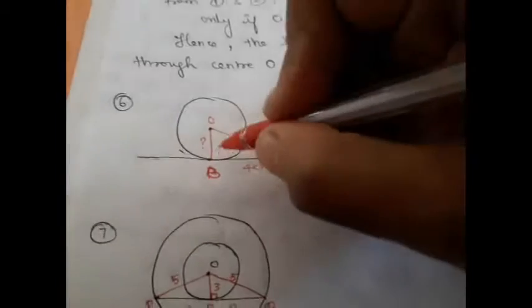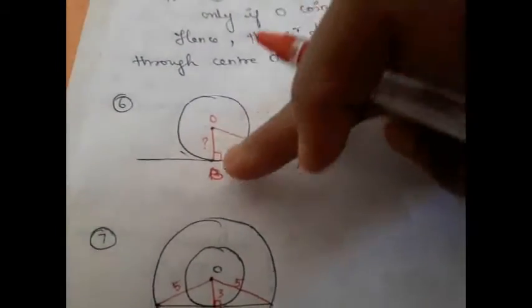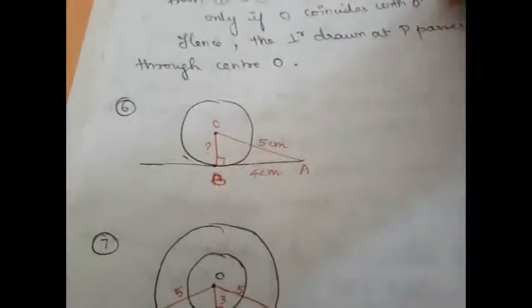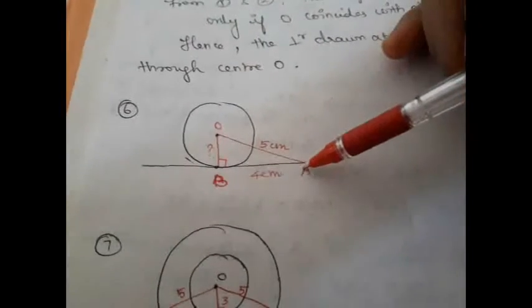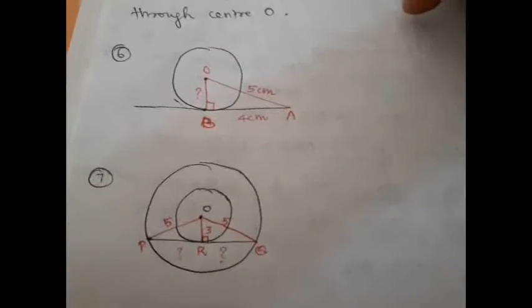This can be easily solved using the Pythagoras theorem, because we know the radius is perpendicular to the tangent at the point of contact. Therefore, this is a right angle triangle. You can apply the Pythagoras theorem and find OB. OA square minus BA square will give you OB square. So, I am leaving this problem as homework to you. Let us move on to the seventh question.